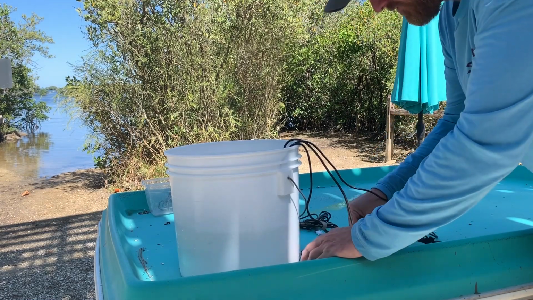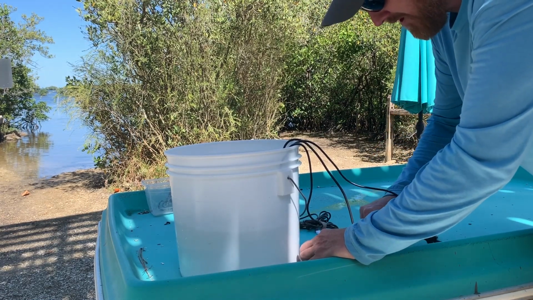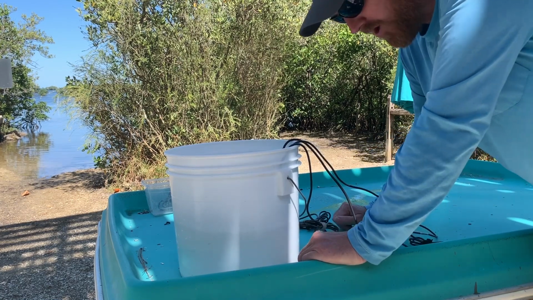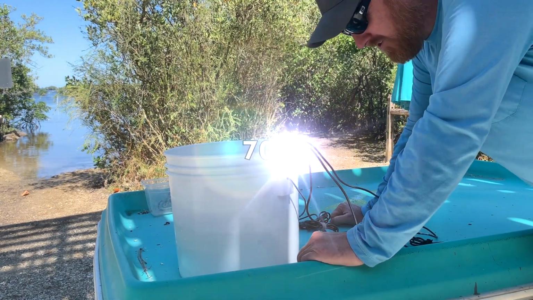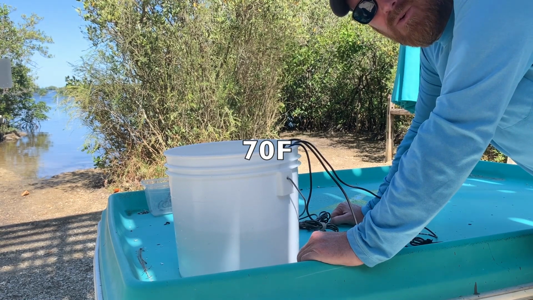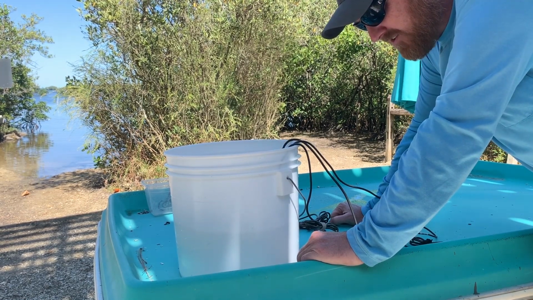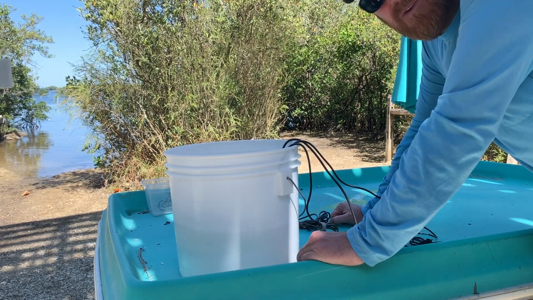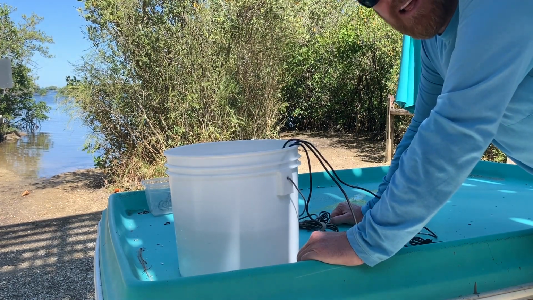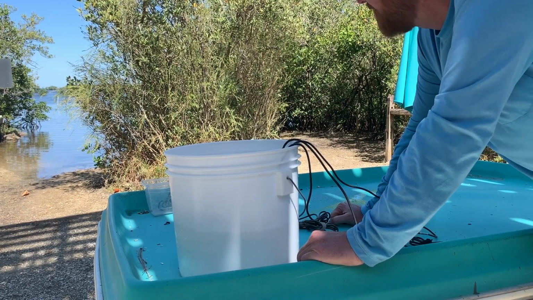and get those readings. All right, so it's been about 30 seconds for our temperature, and today we're at 21 degrees Celsius. And so I'll give you a comparison in Fahrenheit for that. Dissolved oxygen, we want to be around 7 to 8 milligrams per liter. That's the optimal dissolved oxygen.